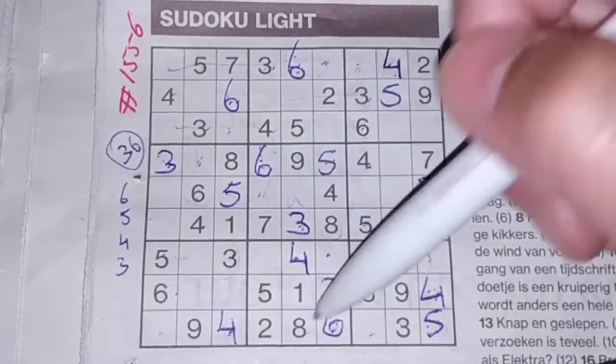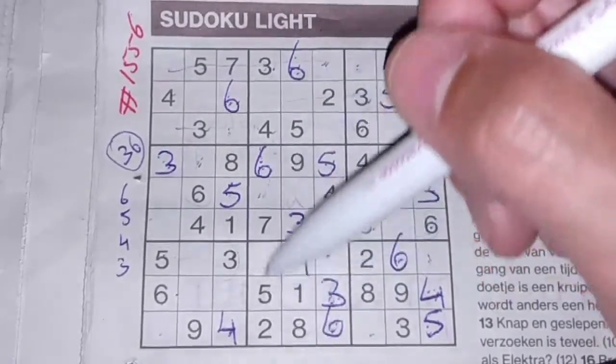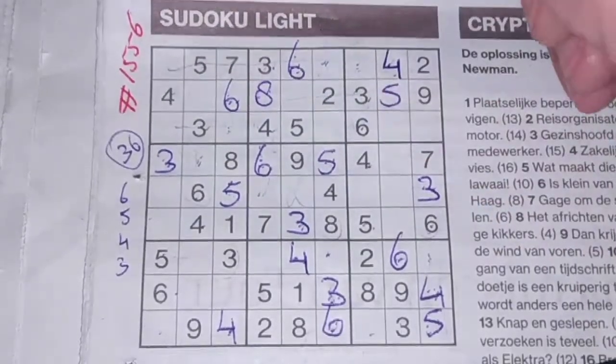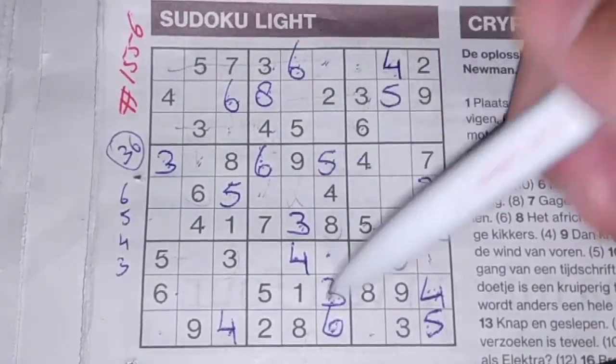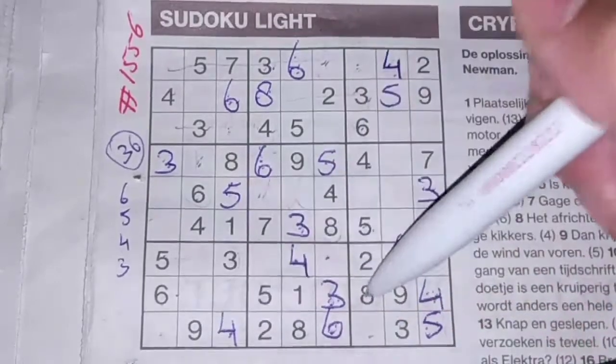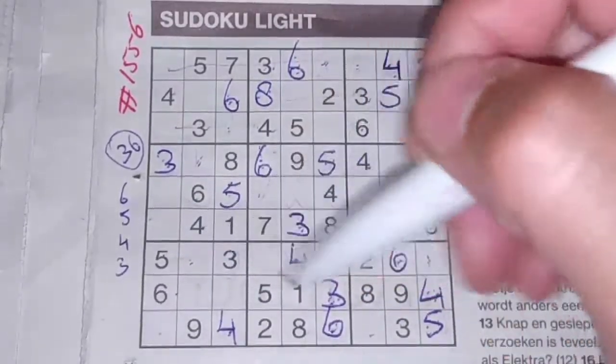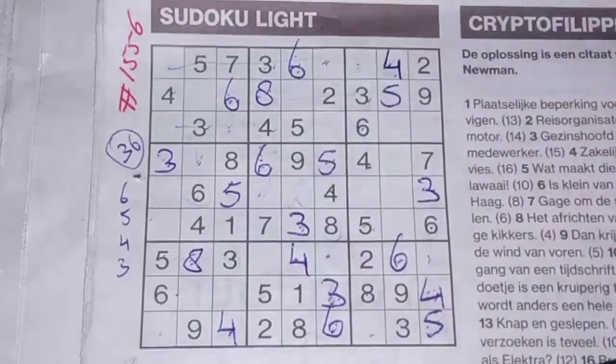8 in this column, 8 in the middle column, so the column next. The only place for the 8 should be there. 8 in the last row, 8 in the row above, so that row, the only place for the 8 should be here.